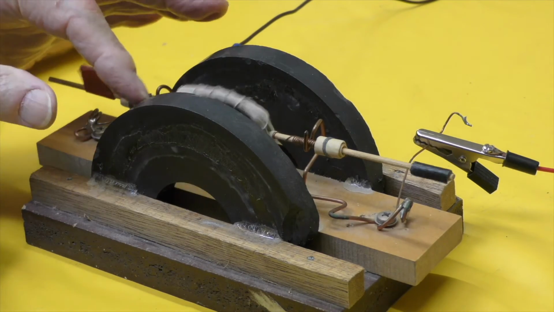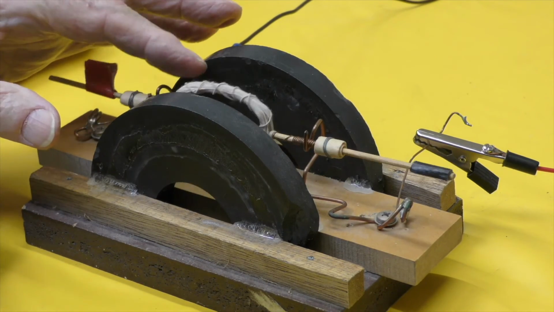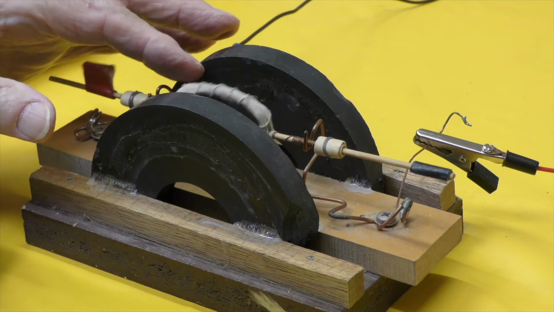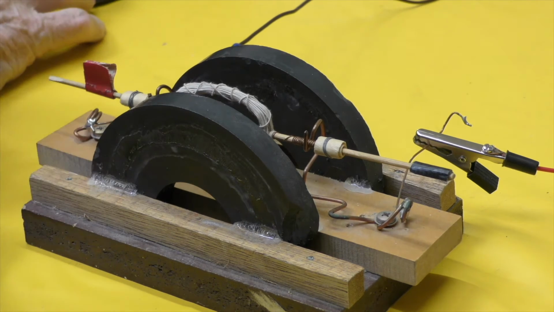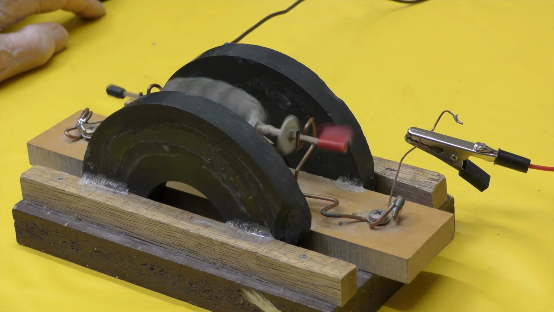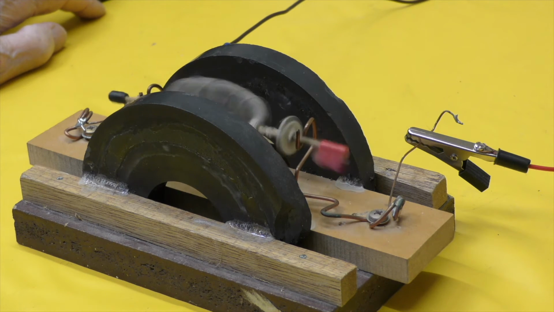If we use the armature without a switch, it'll align itself to the given field. If we use the armature with a switch, the armature will turn. What exactly happens?